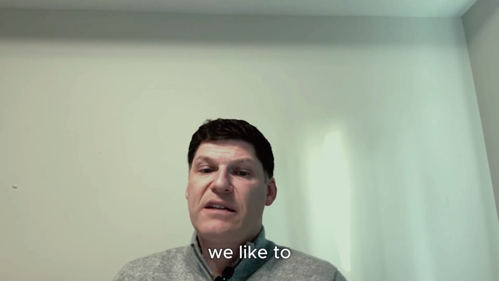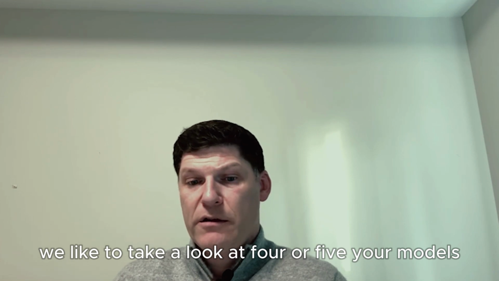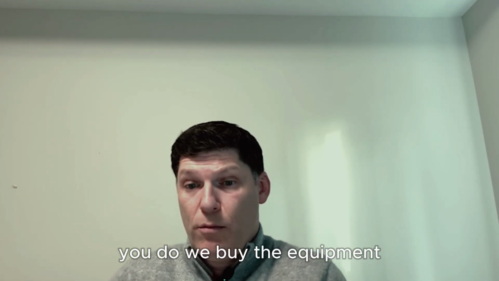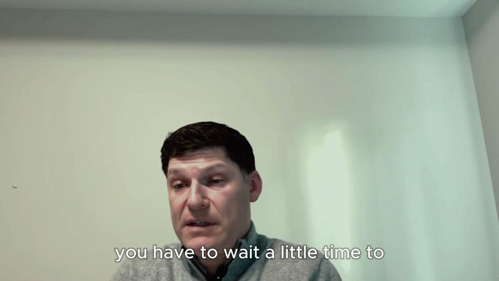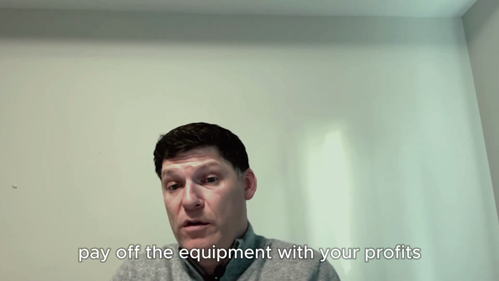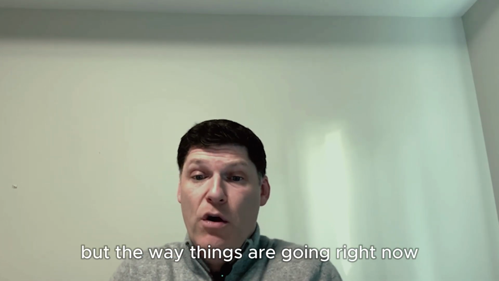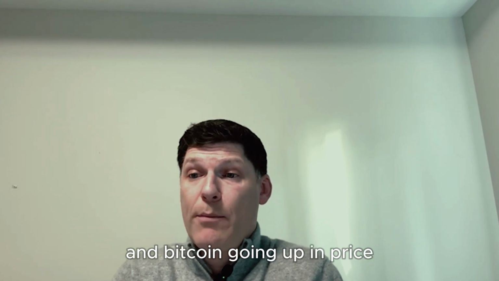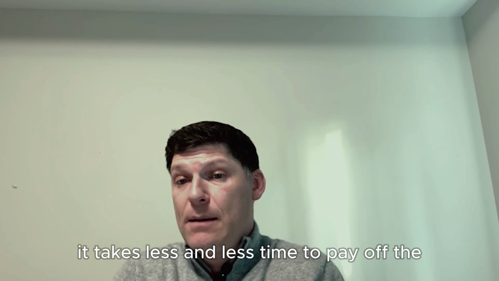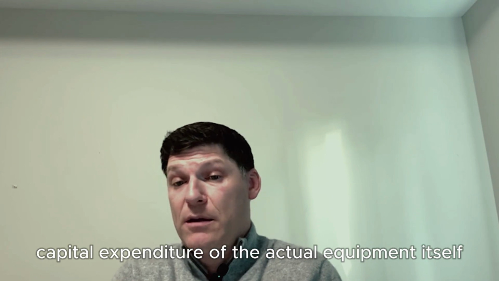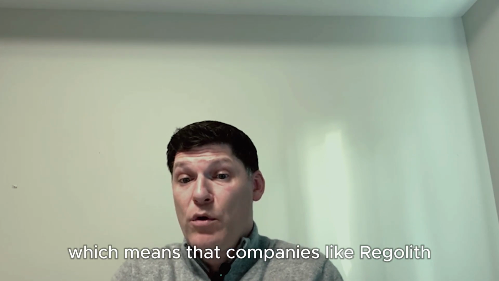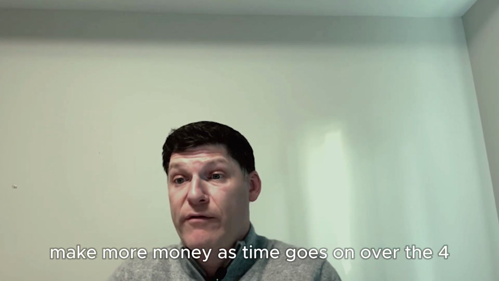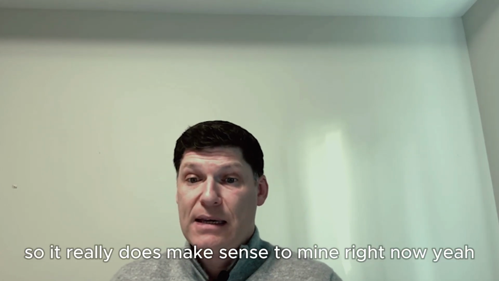We like to take a look at 4 or 5 year models. Like any business, if you buy the equipment, you have to wait a little time to pay off the equipment with your profits. But the way things are going right now, with electricity power possibly coming down and Bitcoin going up in price, it takes less and less time to pay off the capital expenditure of the equipment itself, which means that companies like Regolith make more money as time goes on over the 4 or 5 year period. So it really does make sense to mine right now.